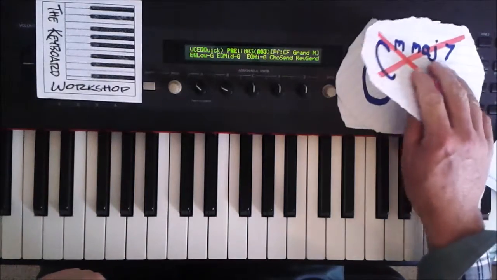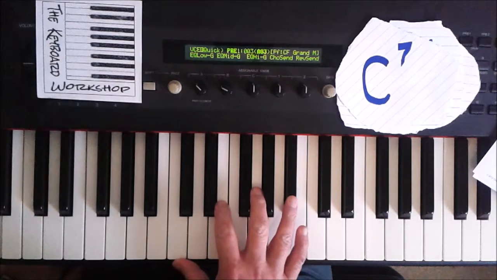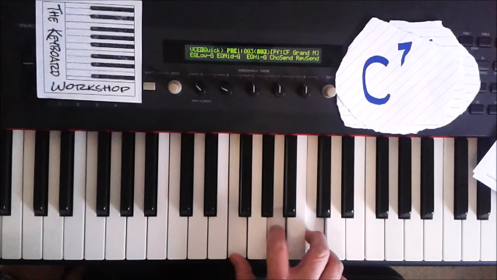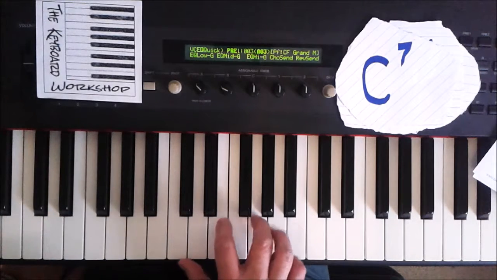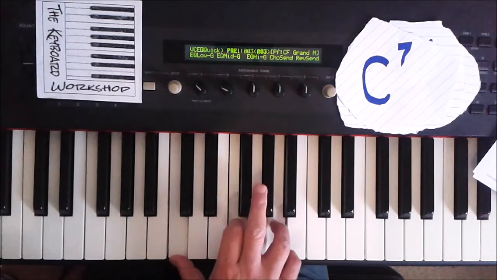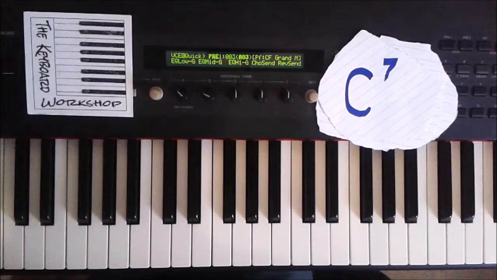So let's play a C7 chord again. And the seventh note sort of wants you to move on to another chord, and that chord is F major. And if we play the right transpose, it sounds like this. It's like a natural bridge. It takes you from one chord to another, and this is very powerful when playing sevenths. There is a musical term for this and it's called a cadence.